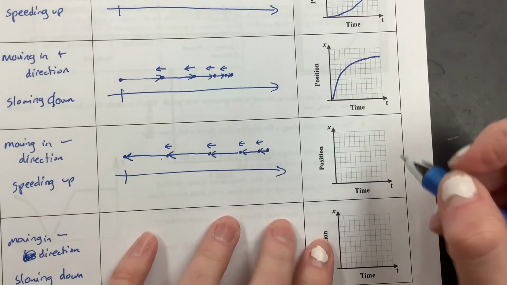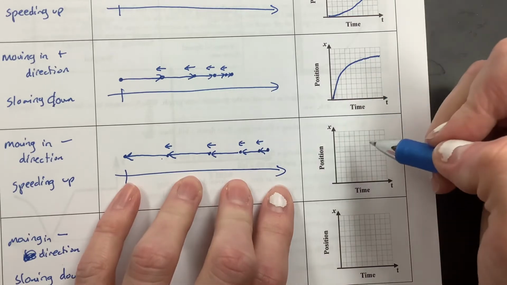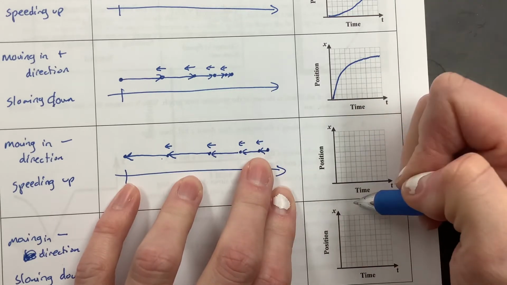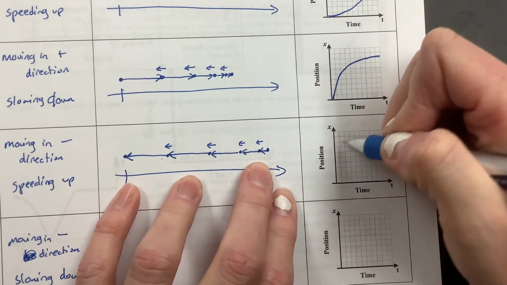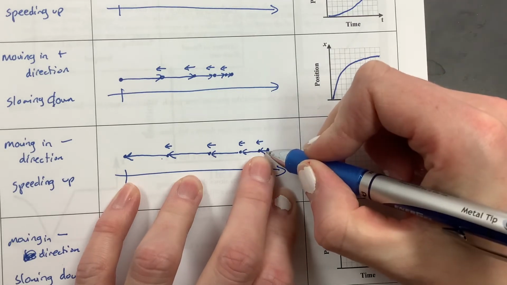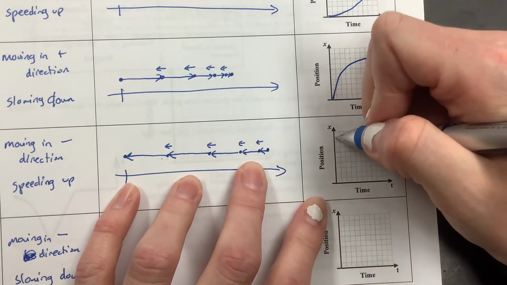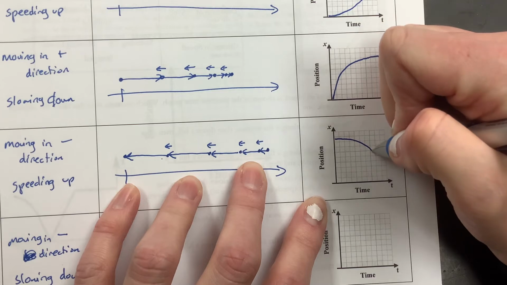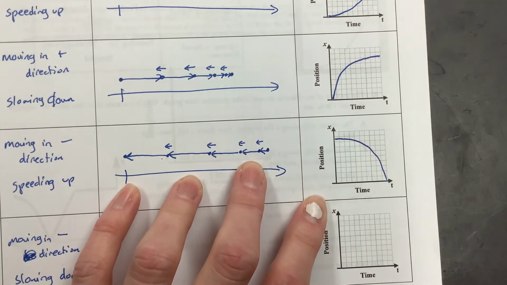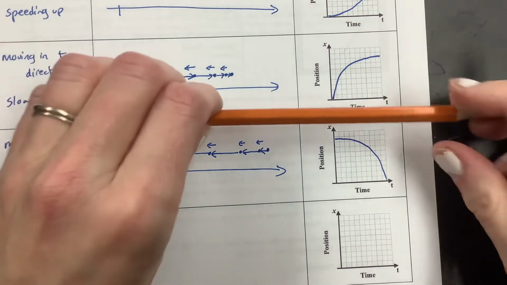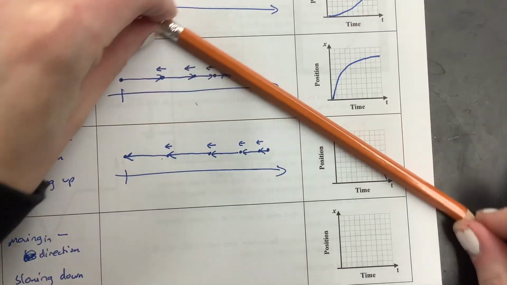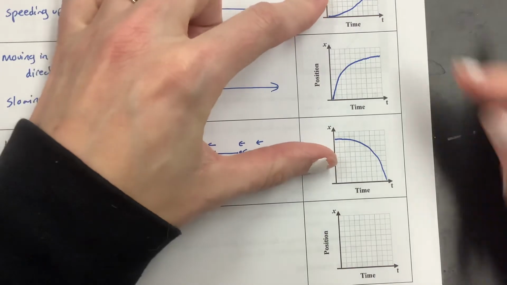It's pretty cool. All right, so on this one, I have to start up at the top and go down in order for it to be going in the negative direction. And I'm going to start out less steep, and I'm going to get more steep. So what that's going to look like is this, okay? So less steep. As we go along, I get more steep, so I'm going faster, okay? So these two are both speeding up.